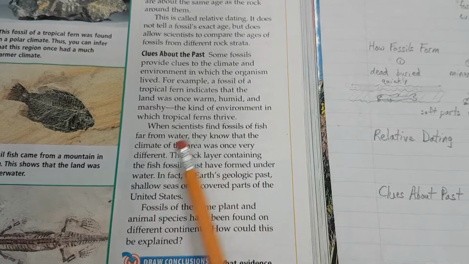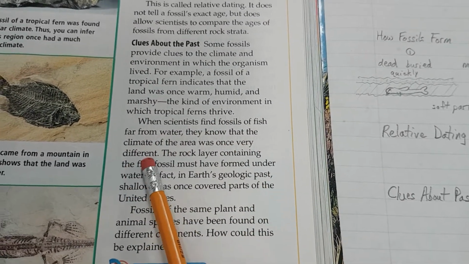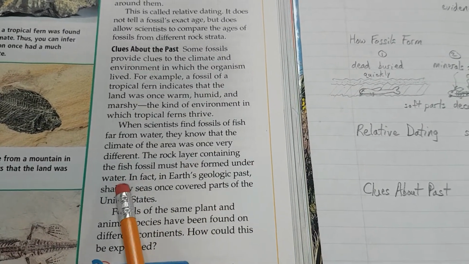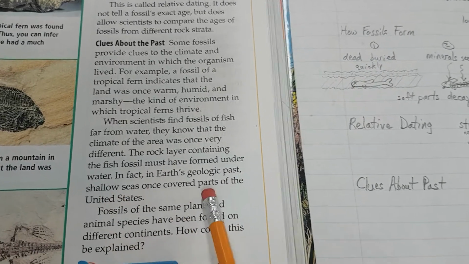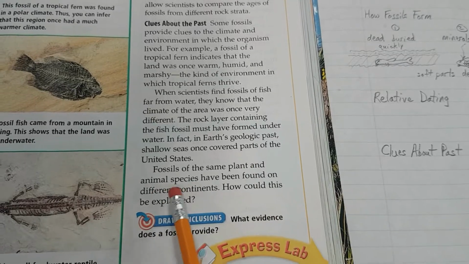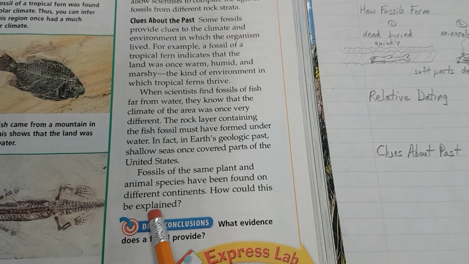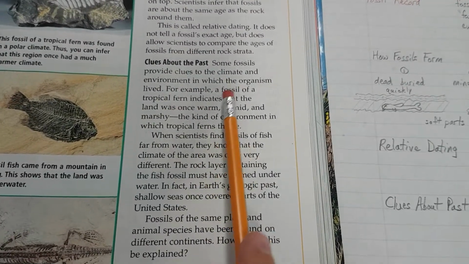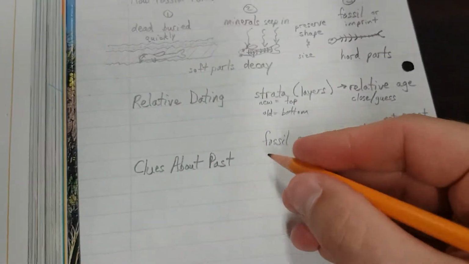When scientists find fossils of fish far from water, they know that the climate of the area was once very different. The rock layer containing the fish fossil must have formed underwater. In fact, in Earth's geologic past, shallow seas once covered parts of the United States. Fossils of the same plant and animal species have been found on different continents. How could this be explained? Interesting. So the fossil can provide environmental clues, clues about the past.